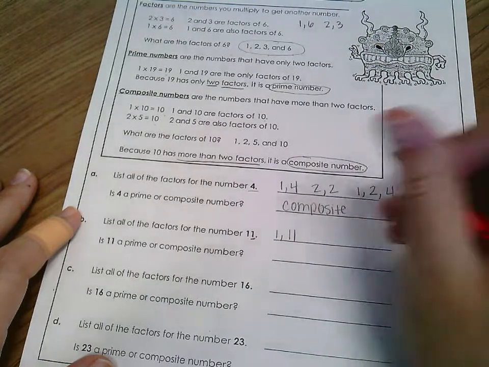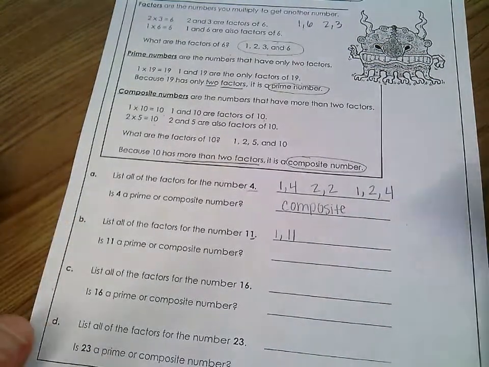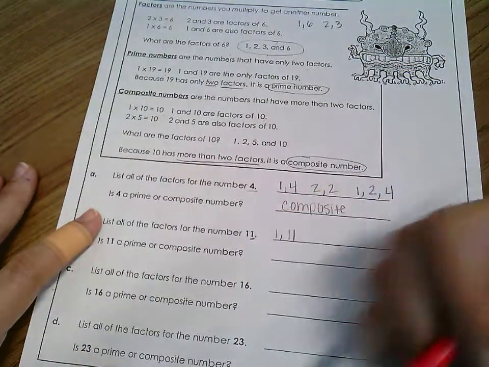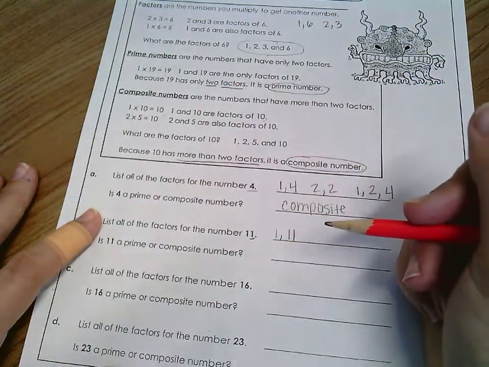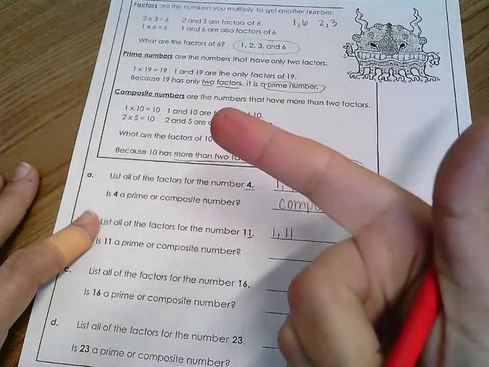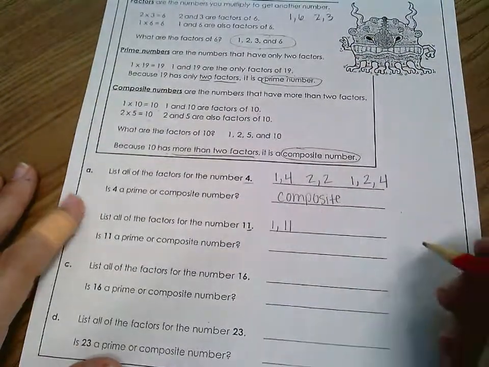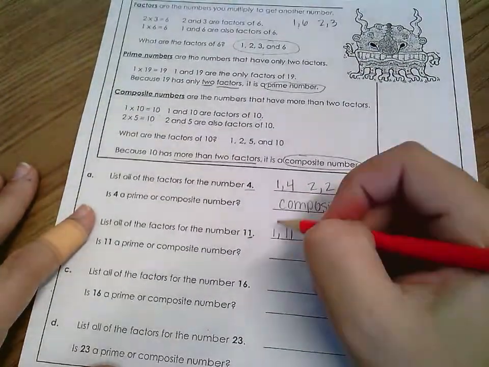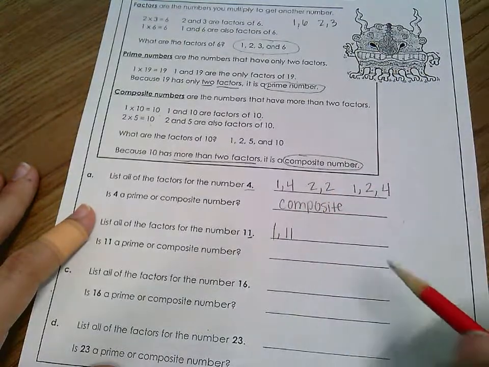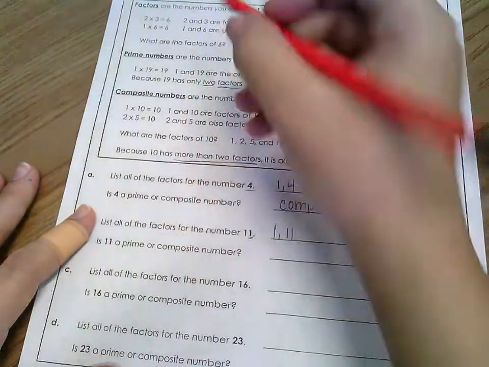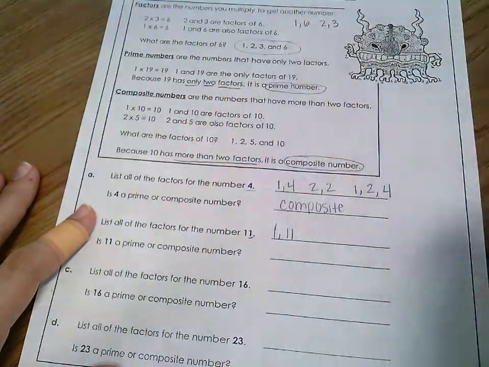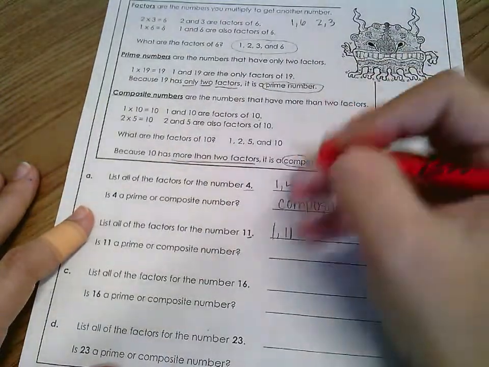That makes me run out of numbers, right? 7 doesn't work. 7, 14. 9 doesn't work. 9, 18. So these are the only 2 factors. So I leave it right how I wrote it. It only has 2 factors, so that makes it a prime number.